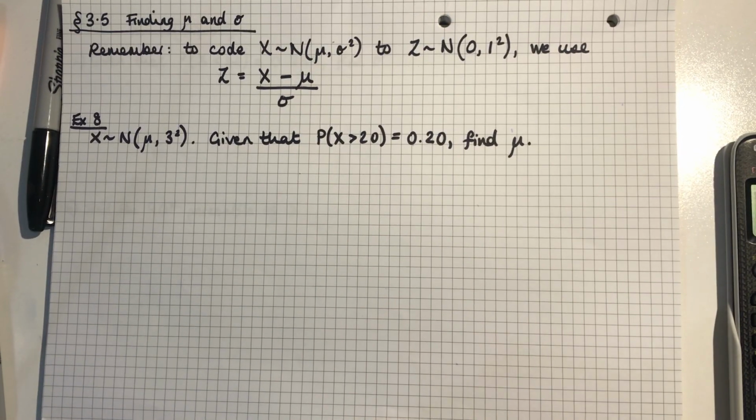Okay, so the next thing we're going to do is apply the idea of standardizing this normal distribution in order to help us solve some more complex questions. And generally, this is when you don't know either the mean or the standard deviation of a distribution. You need to find them.